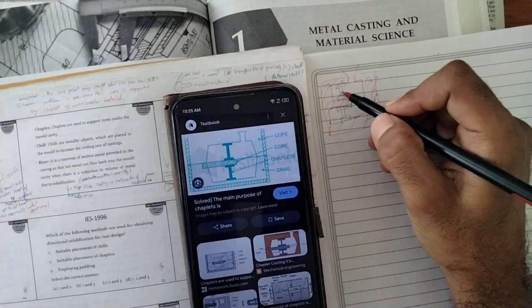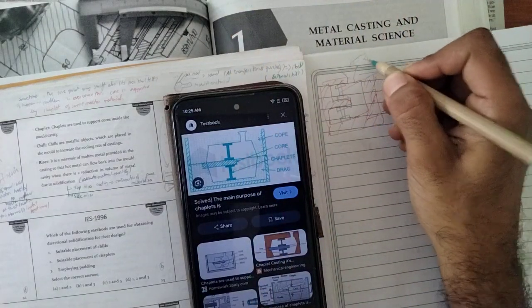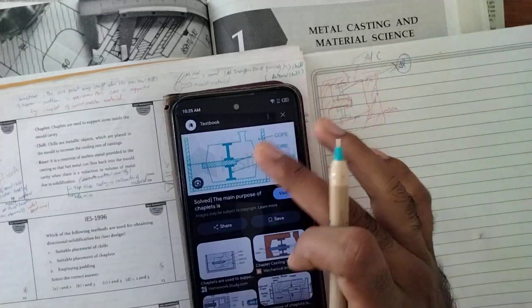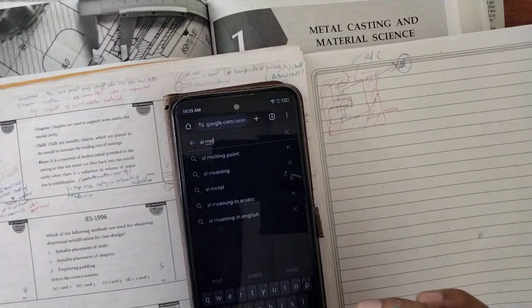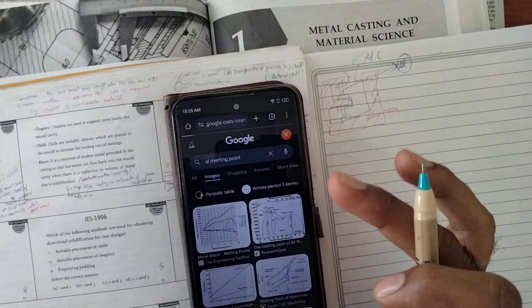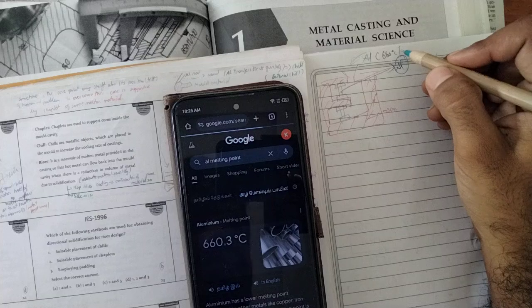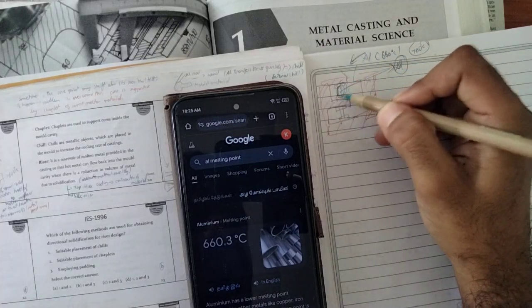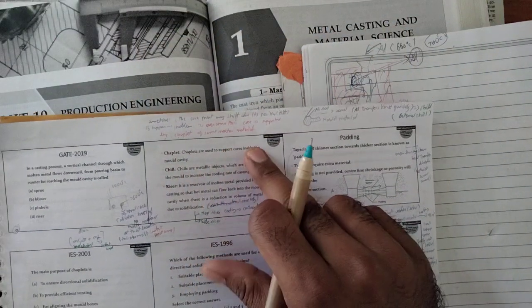This chaplet is made up of the same material. For example, if we pour aluminum here, this chaplet is also made up of the same aluminum material. Aluminum's melting point is 660 degrees Celsius. For example, if I pour at 700 degrees Celsius because of heat transfer, this aluminum will also start to melt and merge with the other material. I think you're getting the point. These are called chaplets, and chaplets are used to support the core inside the mold cavity.